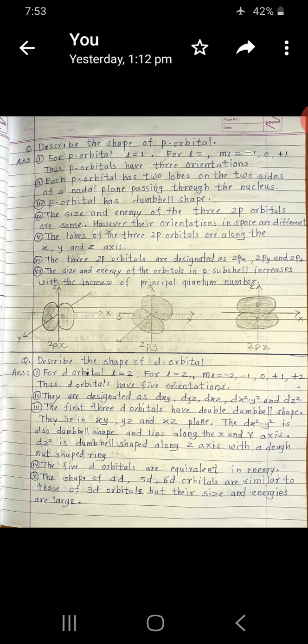Okay, so p orbital has dumbbell shape. This is the dumbbell shape. स्कूल में हम लोग डम्बेल खेलते थे. डम्बेल देखो 15 अगस्त और 26 जनवरी को डम्बेल दिया जाता था. So this is the shape like a dumbbell shape. Okay, so p orbital has dumbbell shape. उसका shape p orbital का डम्बेल की तरह होता है.